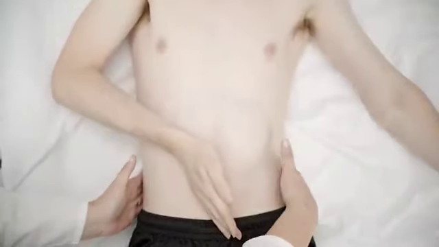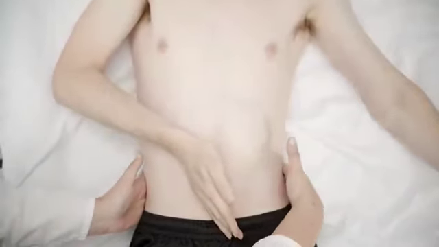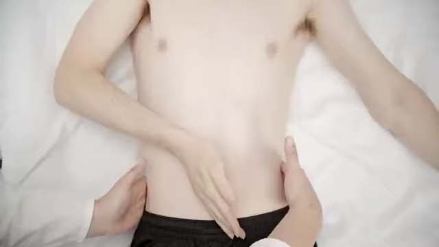Also test for a fluid wave. Ask Fred or an assistant to secure the midline of the abdomen with the edge of one or both hands, and place 2 hands on either side of the abdomen. Tap sharply with one hand. An impulse felt in the second hand is indicative of the fluid wave, and is also a sign of ascites.